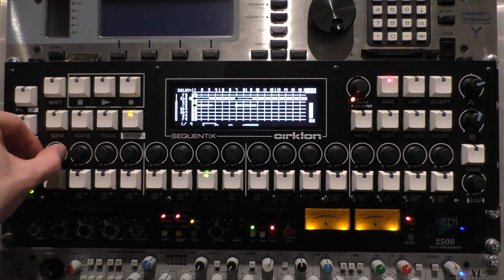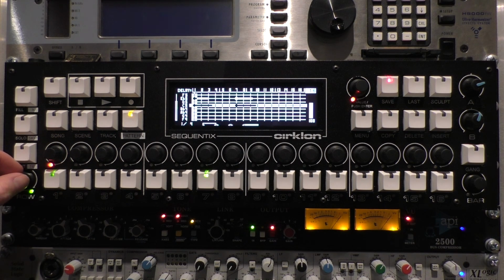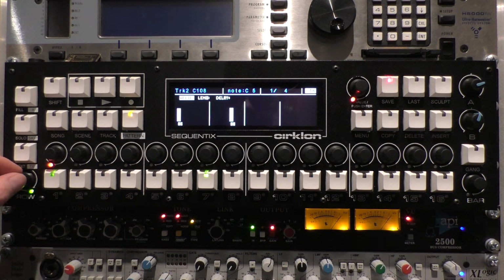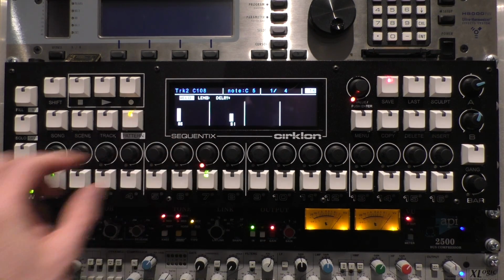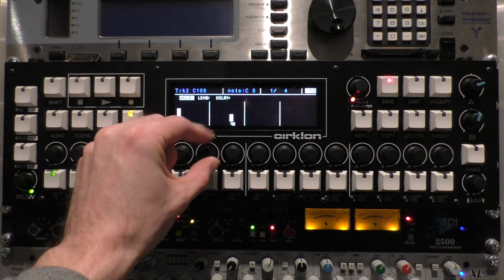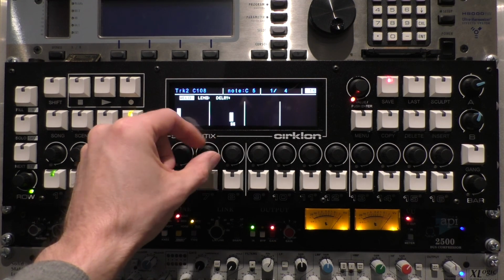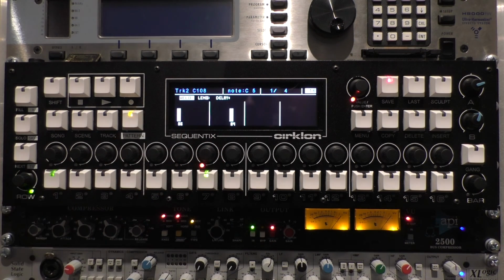as so. And we can also do that with velocity. But it flicks back. With velocity, it'll flip back to this screen because you can't see the velocity changing on the grid mode.